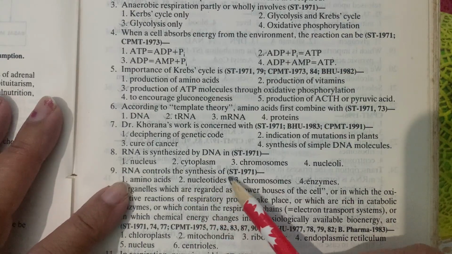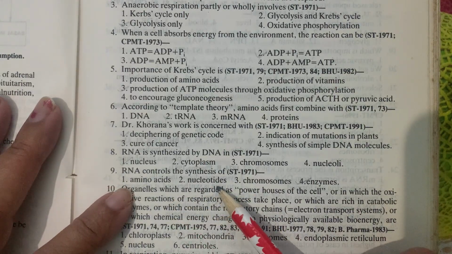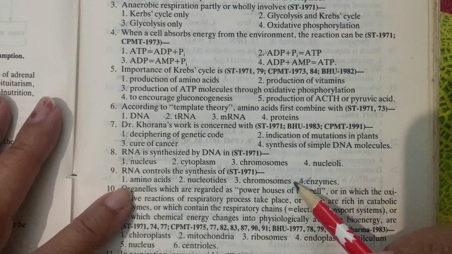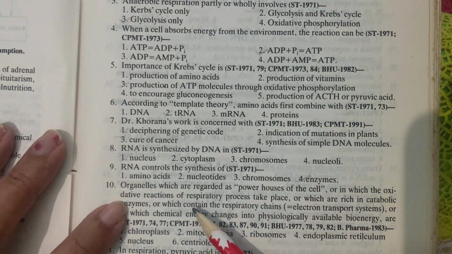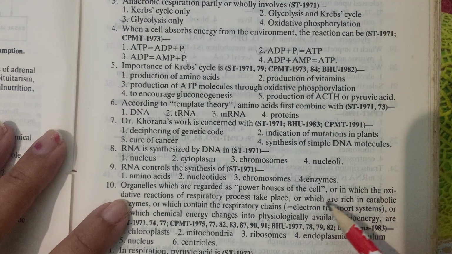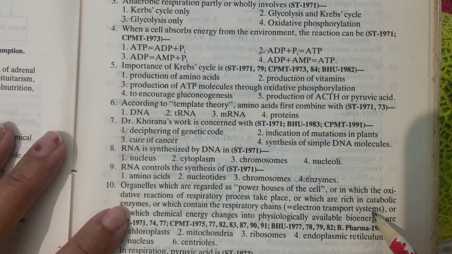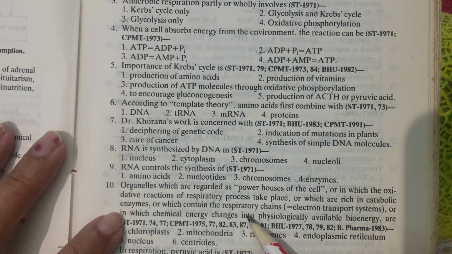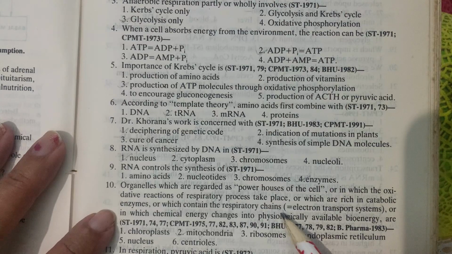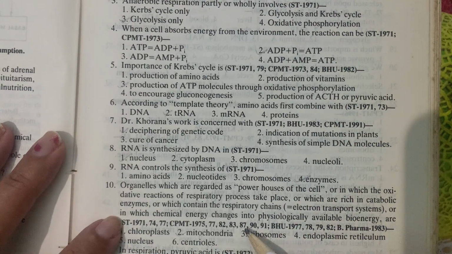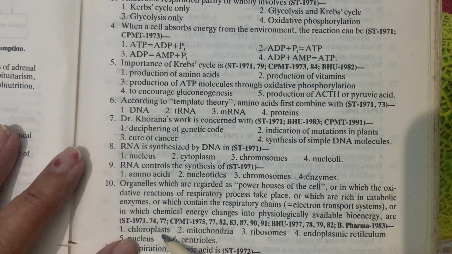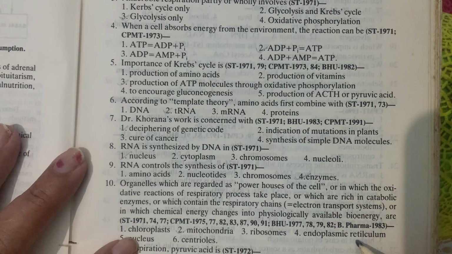RNA controls the synthesis of amino acids, nucleotides, chromosomes, or enzymes. It is the enzymes. Organelles which are regarded as the powerhouse of the cell, or in which the oxidative reactions of the respiratory process take place, or which contain the respiratory chains, or in which chemical energy is changed to physiologically available bioenergy: chloroplast, mitochondria, ribosomes, endoplasmic reticulum.